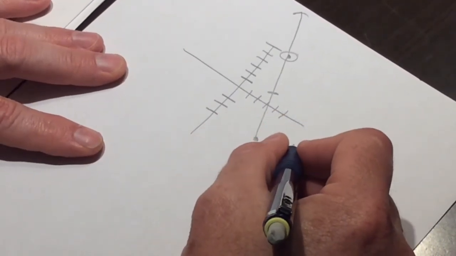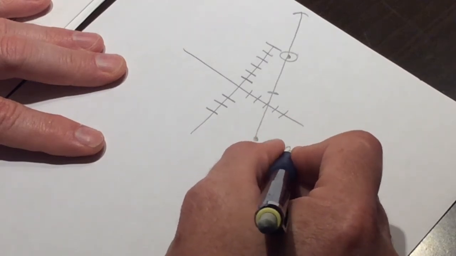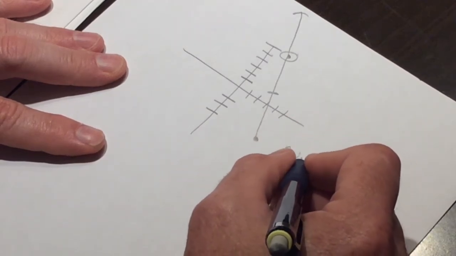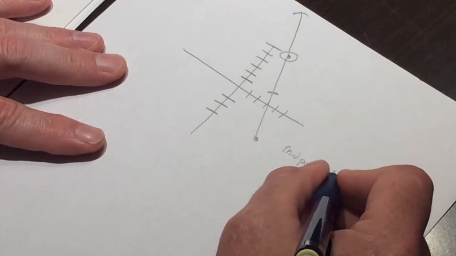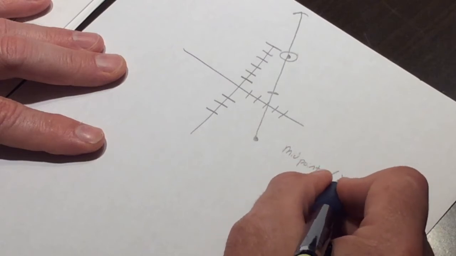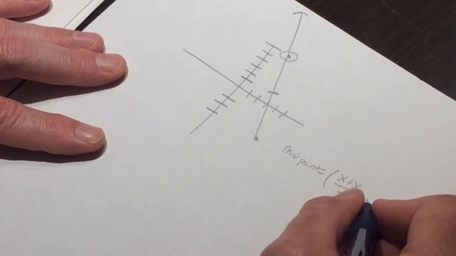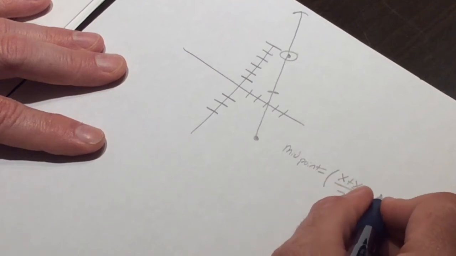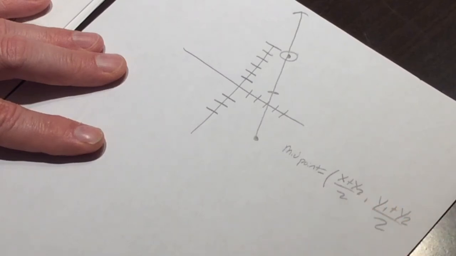Remember to find the midpoint. All right, so to find the middle of any 2 points, to find the midpoint, what you do is this: you add your x's and divide by 2, and you add your y's and divide by 2.